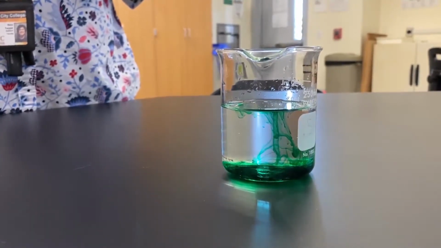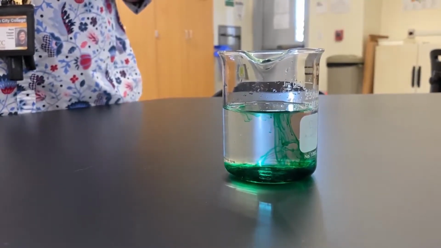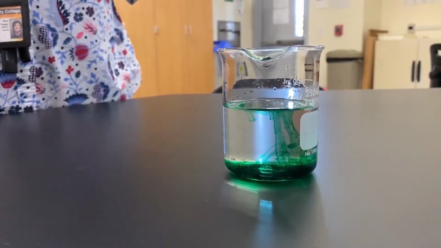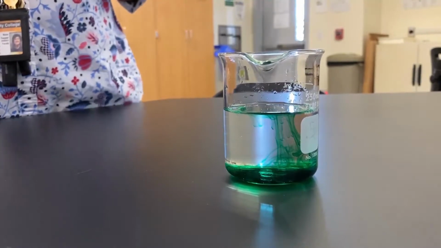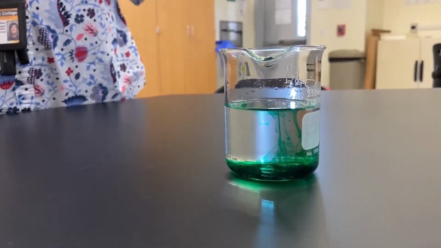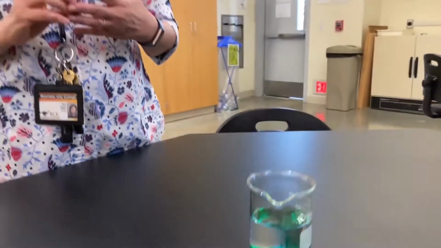Movement of molecules from an area of high concentration to an area of low concentration. This is also what we call molecules moving down the concentration gradient. And as you probably learned in lecture, this is a passive form of movement, meaning no energy is required.